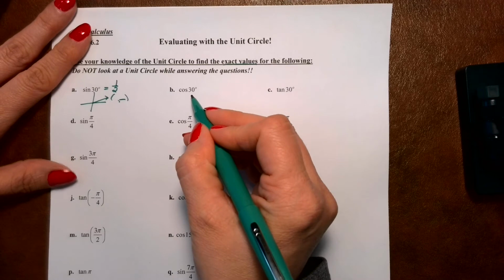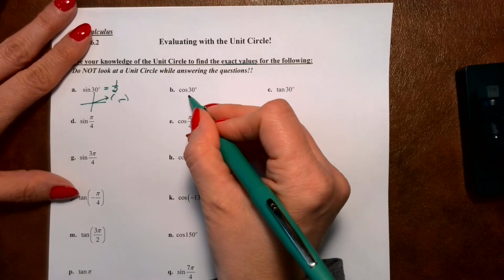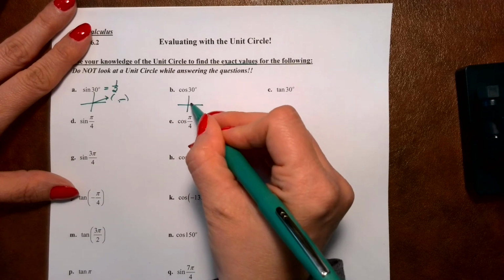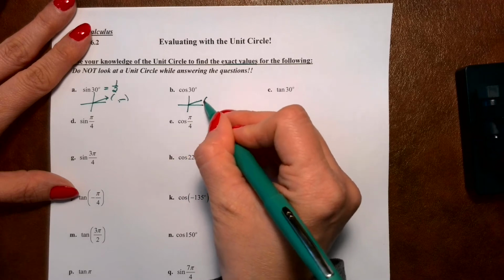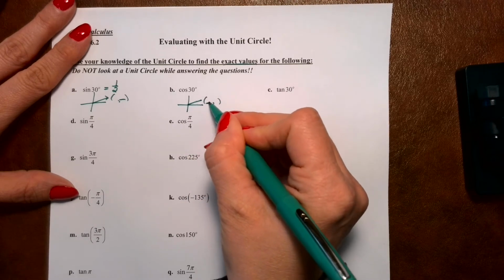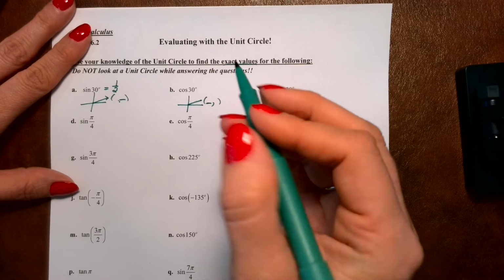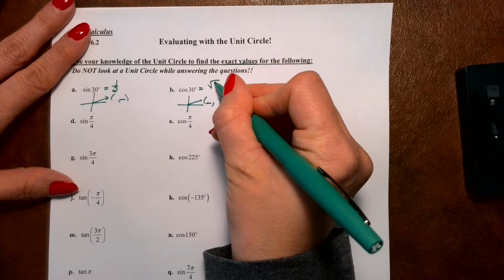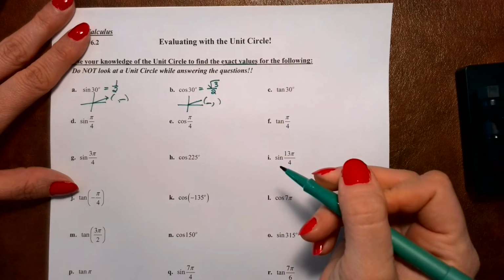All right, cosine of 30, we're in that same place. Okay, so it's not 45, it's not 90, it's 30 degrees. Okay, cosine is the x value, and the first value that I write on the unit circle is the ugly one, radical 3 over 2.